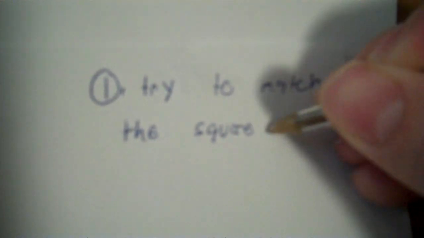I want you to take some notes down here. First, you have to try to match the square roots. That means match means they have to have the same square roots. When these already match, square root of 3, square root of 3. Okay, so these already match.